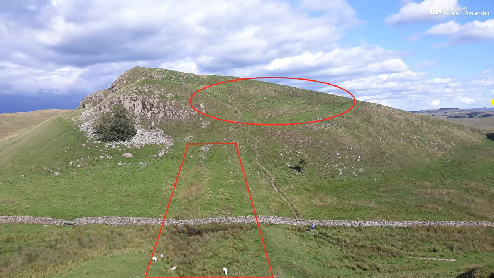Well, if we have a look for the second feature, this scoop out of the hillside, and it's immediately above and to the right of this trench feature that we're looking for, and the path goes up to it and almost through it, and with this rocky feature just to its left as we look at it.